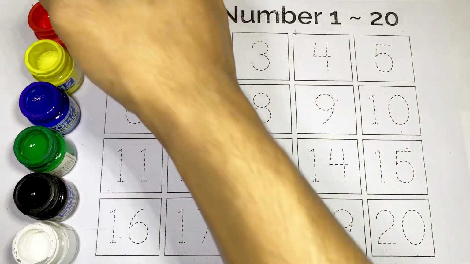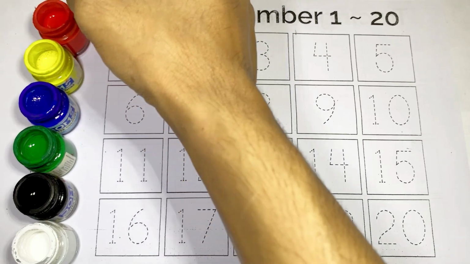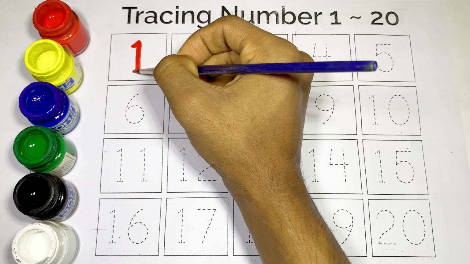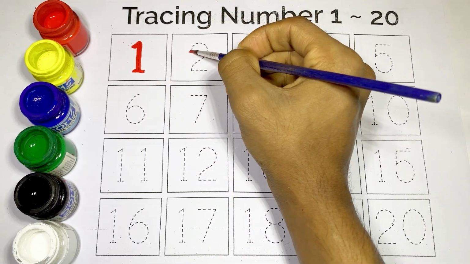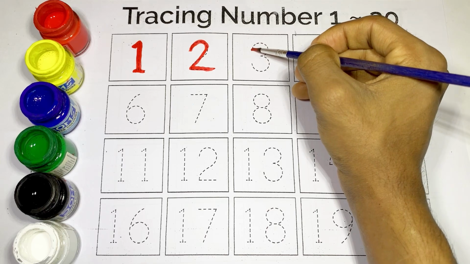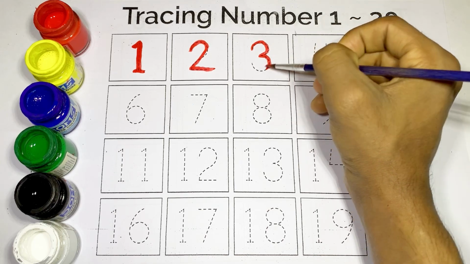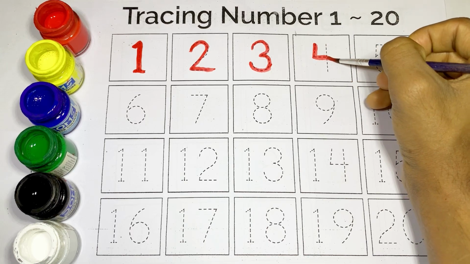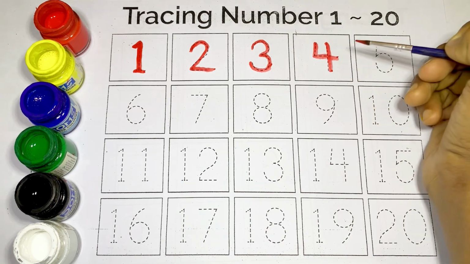Kids, first draw 1 and use red color. O N E, 1. 2. T W O, 2. 3. T H R E E, 3. 4. F O U R, 4.